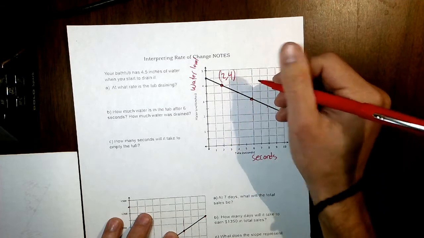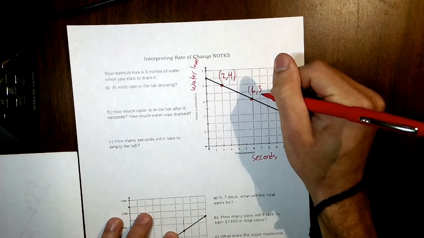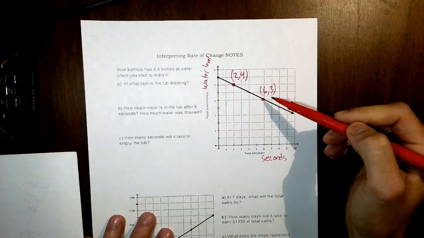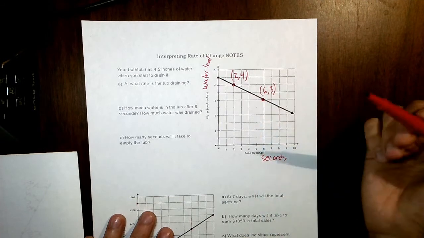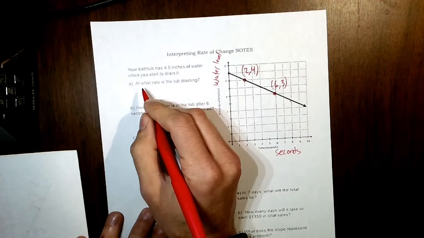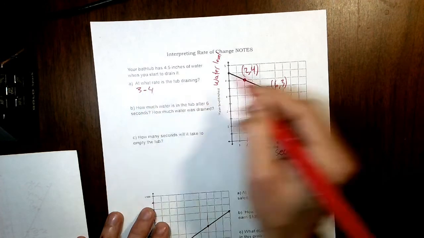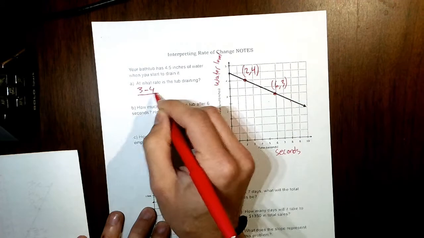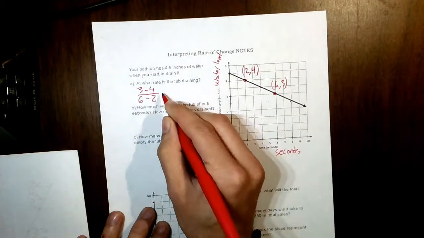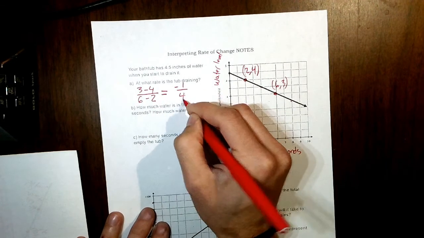6 and 3. Let's go, 6 and 3. Does that make sense, why I picked these two? You could still do it with the decimal, but I just avoid those when we can. All right, so what's the rate? Well, let's do our 3 minus 4 over 6 minus 2. That's going to equal negative 1 over 4, and there's our rate.